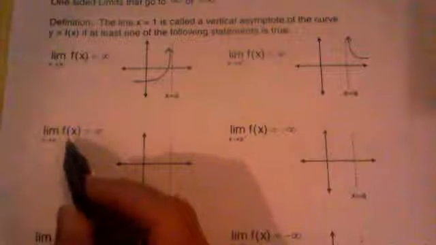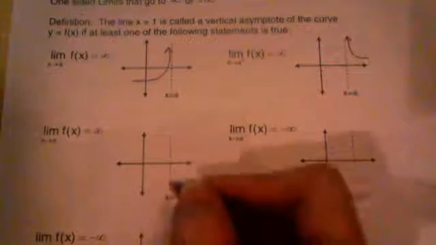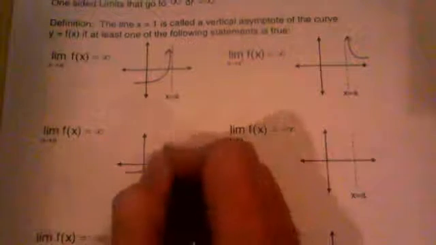So this next picture then says the limit as x approaches a, doesn't say from the left or the right, which means the overall limit is approaching infinity. So that means coming from both directions, this graph is approaching infinity.